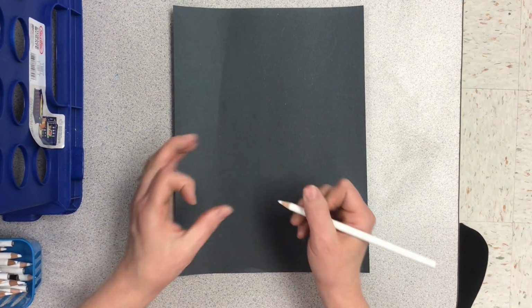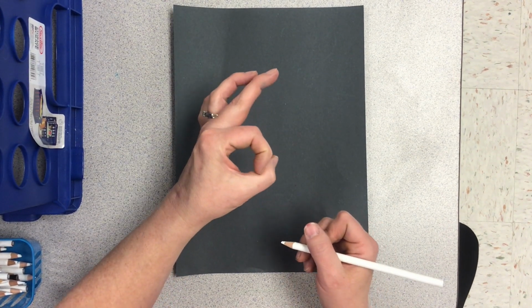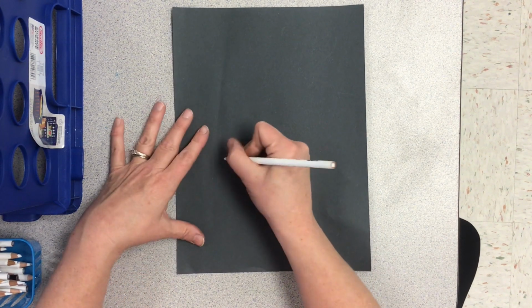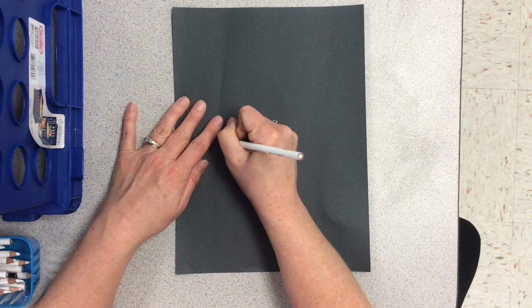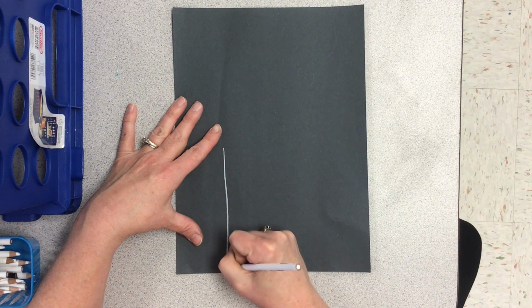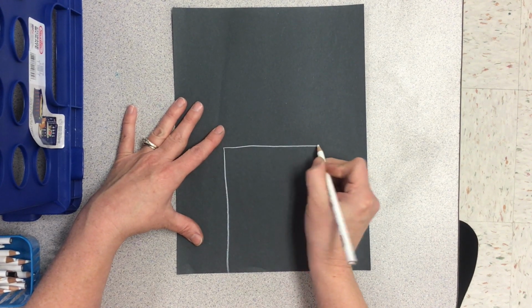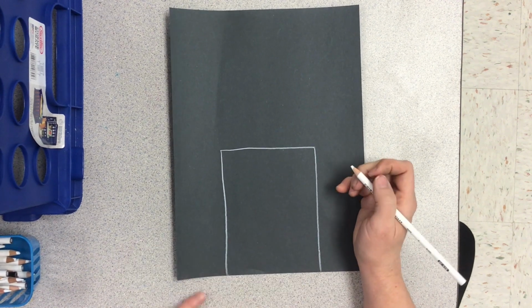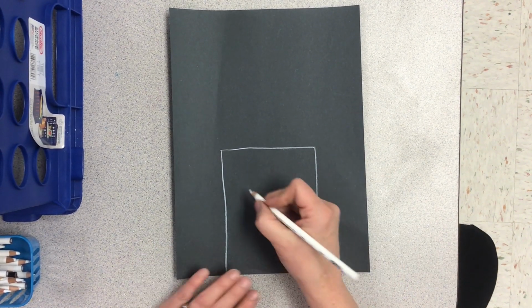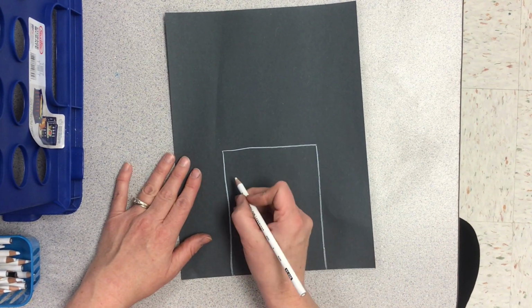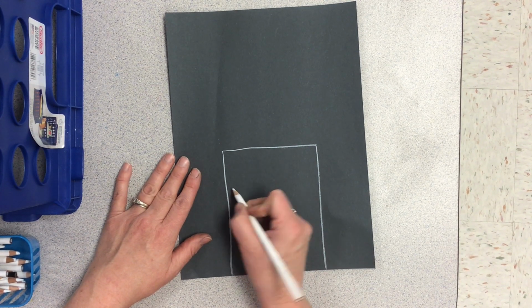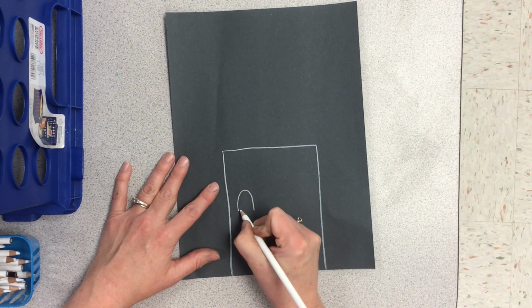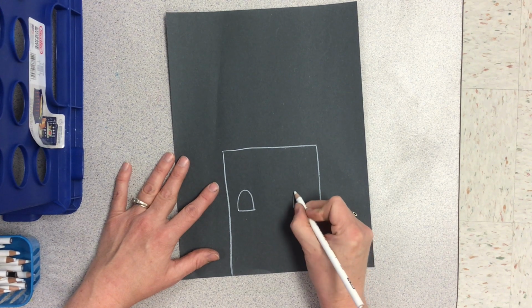Now, you don't want anything to be teeny tiny. The windows need to be at least the size of about a quarter or bigger, just because they need to be big enough for you to paint. We're using a white colored pencil because it's easier to see. You can also use a regular pencil if you would like. But just keep in mind as you're drawing and adding details that the white colored pencils will not erase.